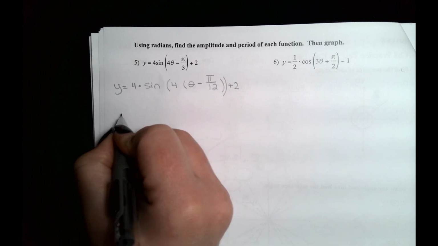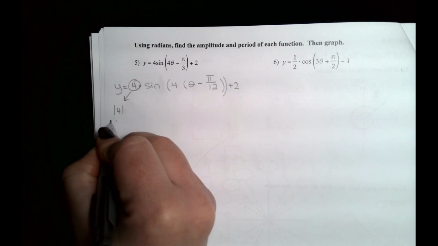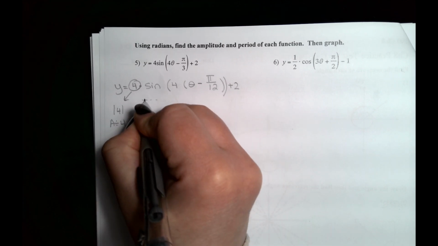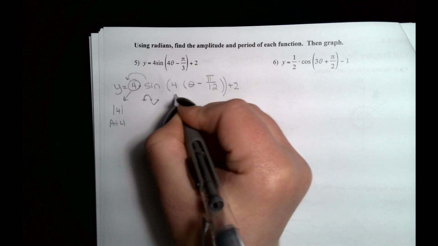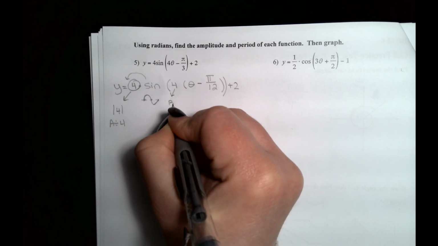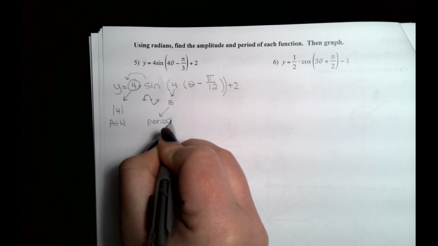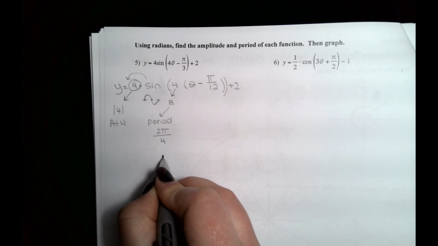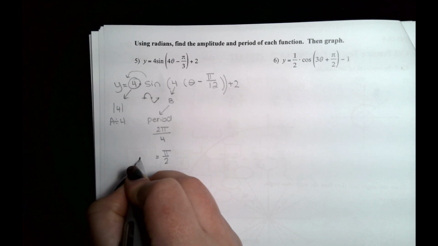Next, we want to show our amplitude, which is the absolute value here. We know this is sine, so here's our midline. Sine's going to be top and bottom. This is a positive function, so it's going to look something like this. 4 is our b value. We're going to use that to find our period. Period is found by 2 pi divided by b, which is 4. So my new period, simplified, is pi halves.